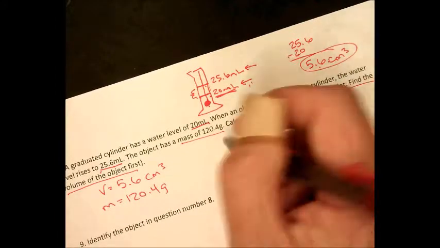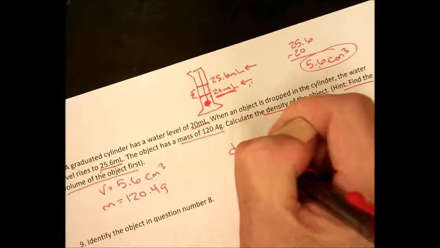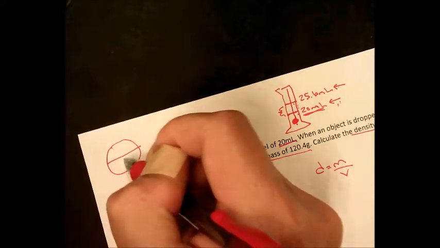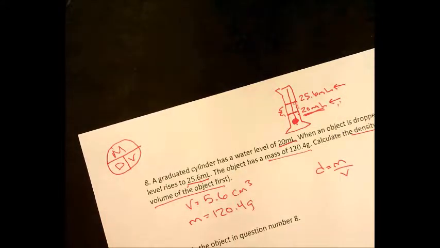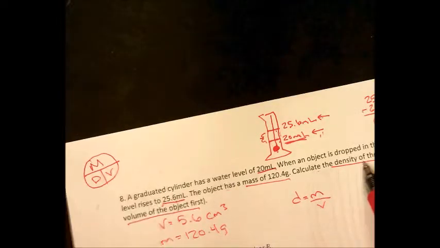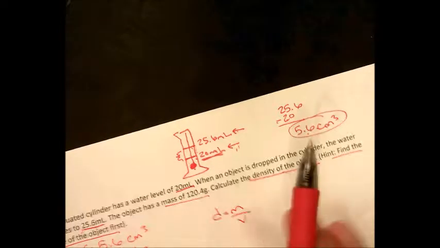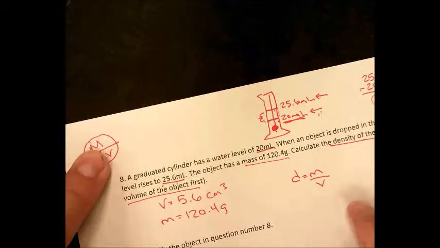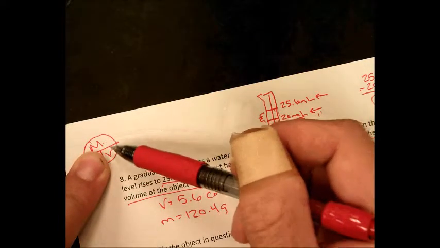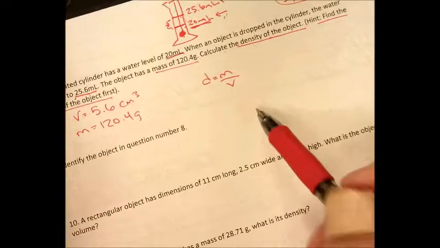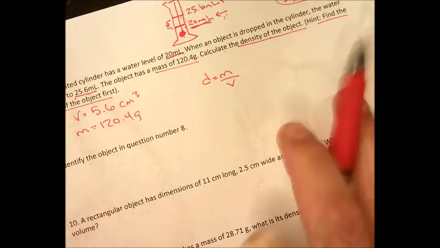So to find density, our equation is density equals mass divided by volume. Let's draw another circle over here that we can always come back to on this page, where I've got mountains up top, Death Valley down below. If I'm looking for density, because it says calculate the density of the object, if I cover up the D, because you cover up the one you're looking for, density, that leaves me with mass over top of volume. So it's mass divided by volume.